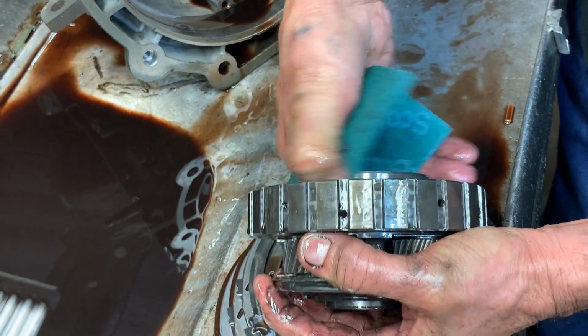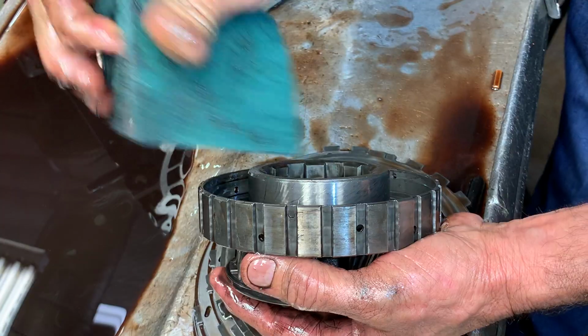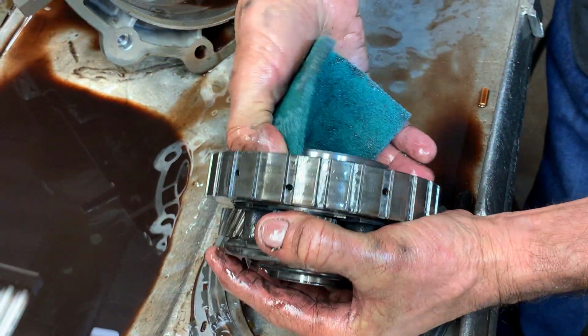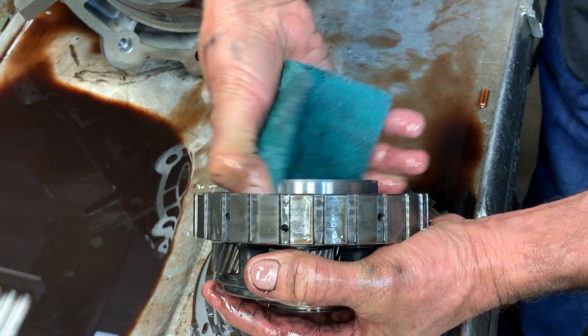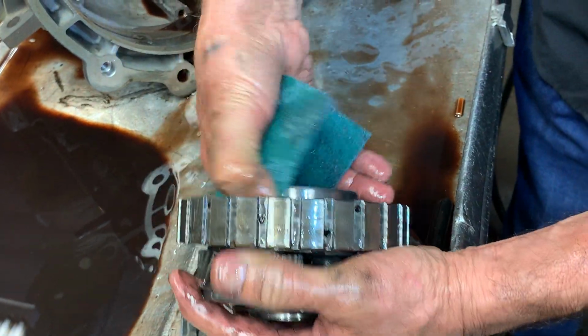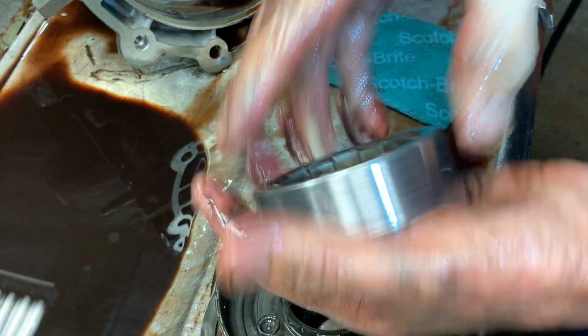Any transmission seminar you go to, they'll tell you Scotch-Brite's going to be your friend. And this stuff works really good. It's not really taking any metal off. It's actually putting pores in the metal to where oil can get in there and actually help lube that sprag even better. Let me kind of clean this up.